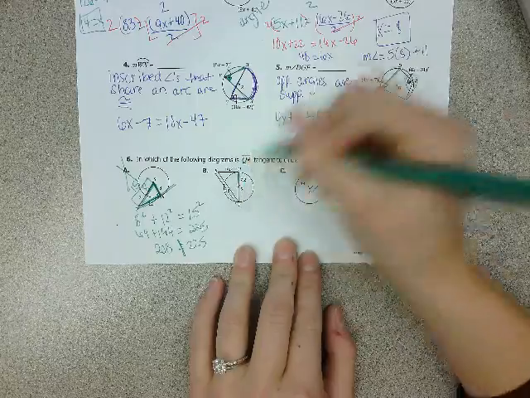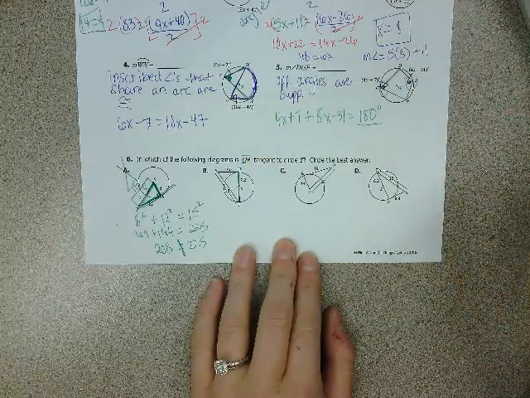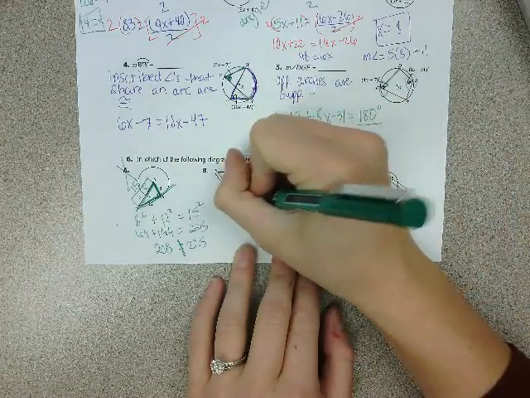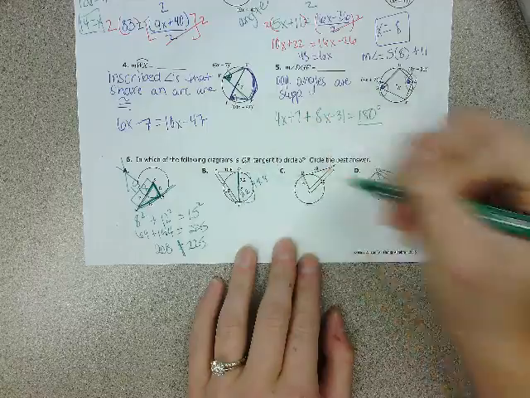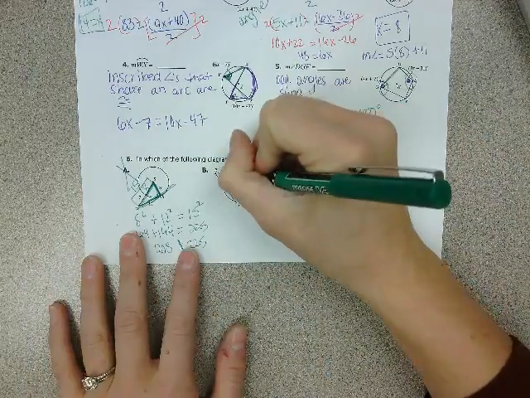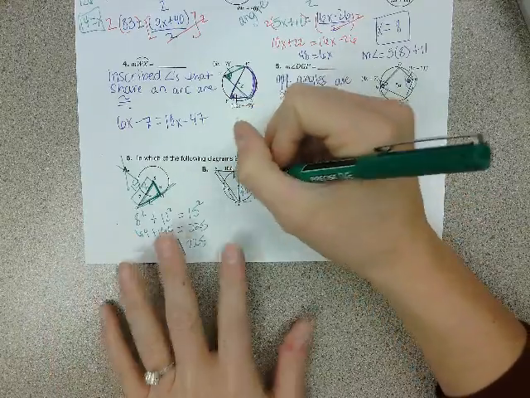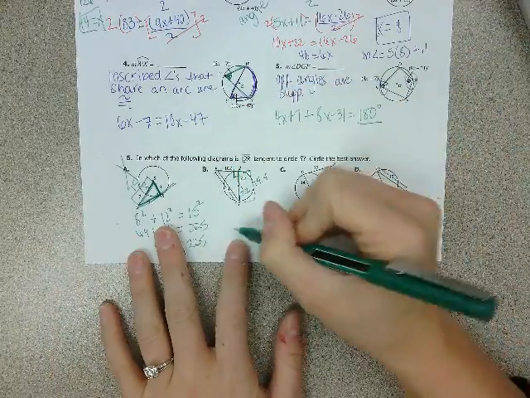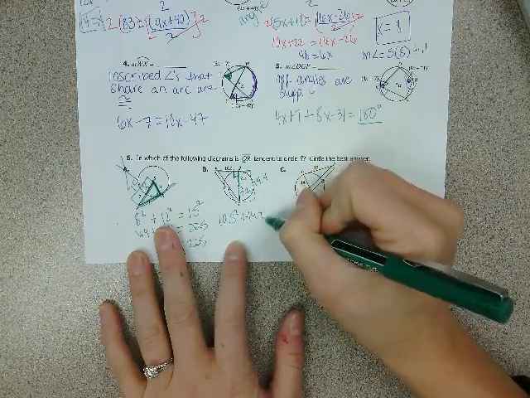This is the radius 7.2, so what do I know about the other side? 7.2. All right, so the whole length is 14.4. So there's my right angle because it's a tangent line to a radius. So we'll do 10.8 squared plus 14.4 squared.